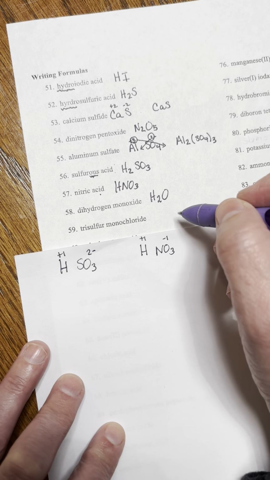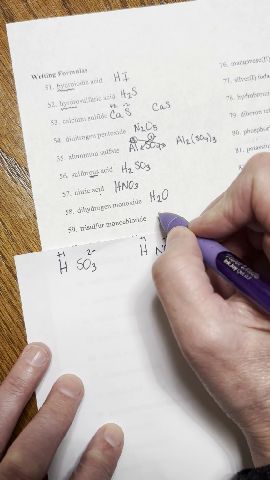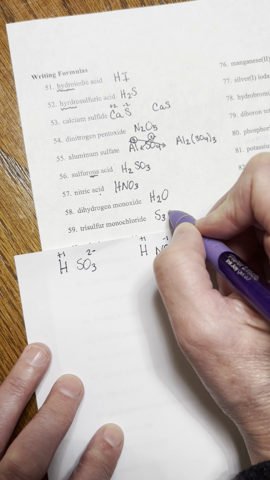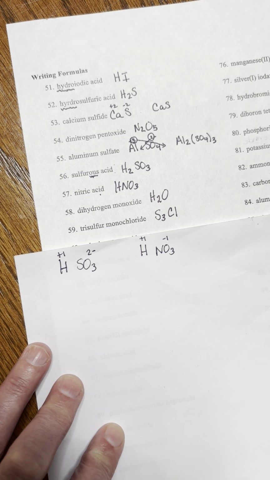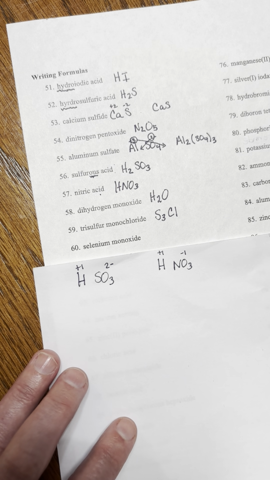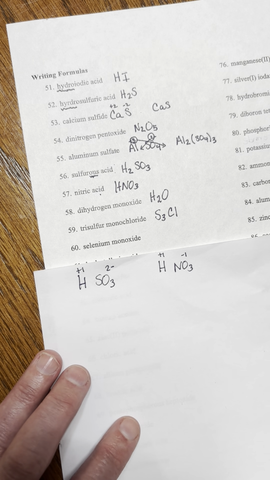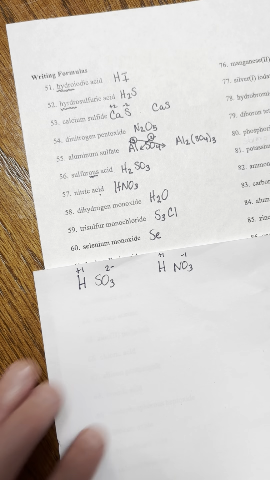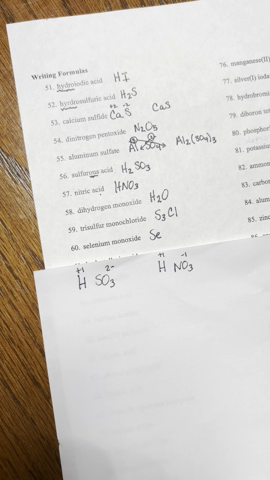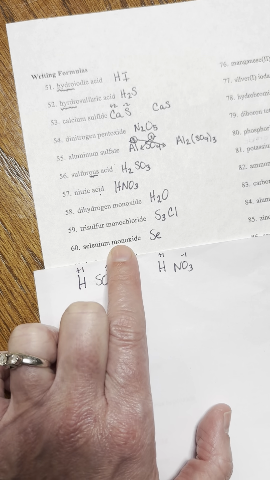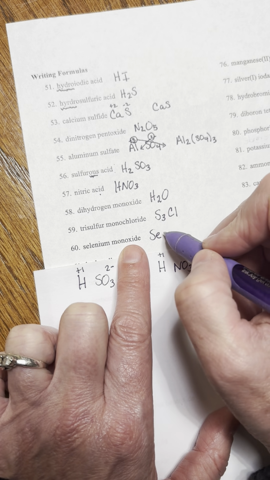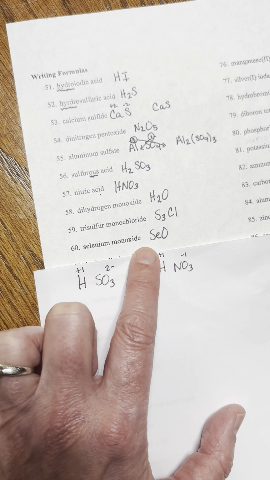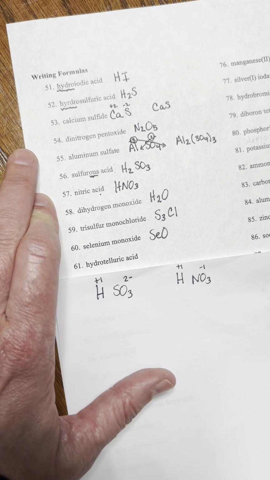Trisulfur monochloride, again, we see Greek prefixes, so it's going to be 2 nonmetals. I'm going to have 3 sulfurs and 1 chloride. Selenium monoxide, again, 2 nonmetals. Selenium, Se. The fact that I don't have a mono just tells me that the first one only has 1. But I see mono for the second element, so I only have 1 oxygen. So I have 1 selenium, 1 oxygen in that compound.